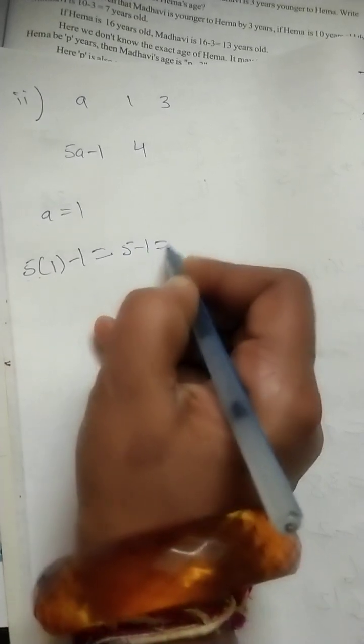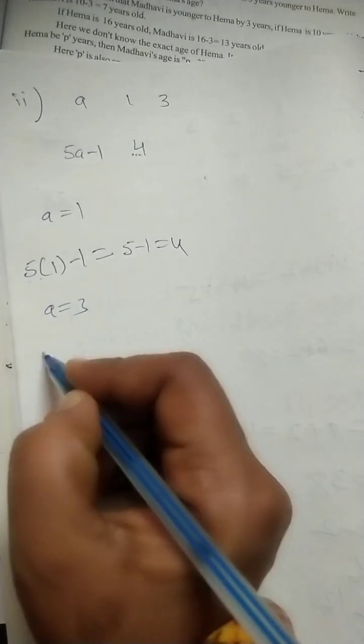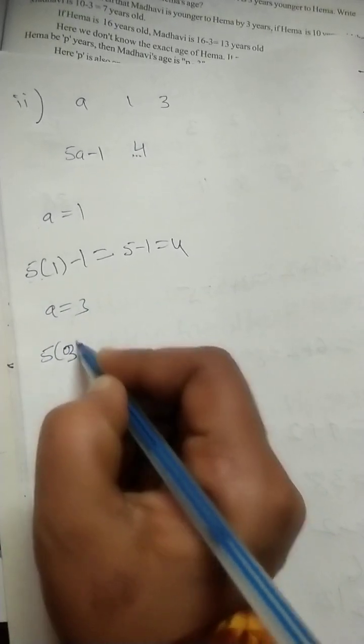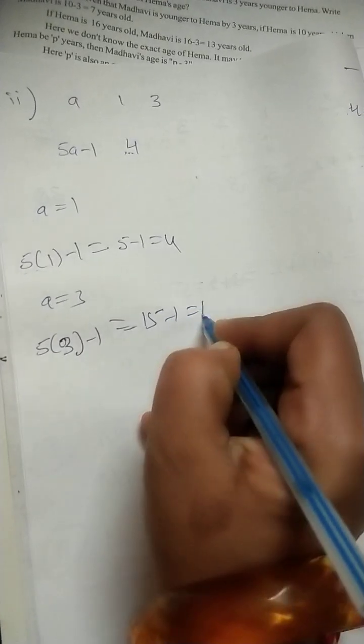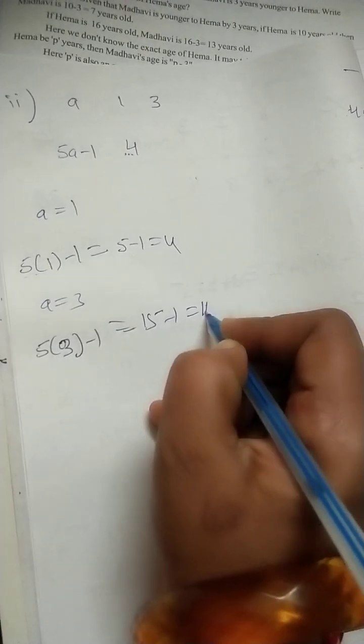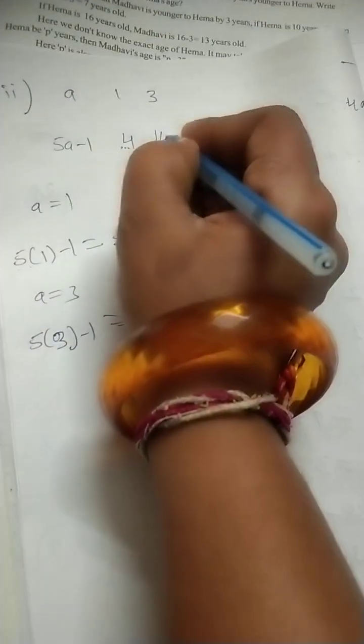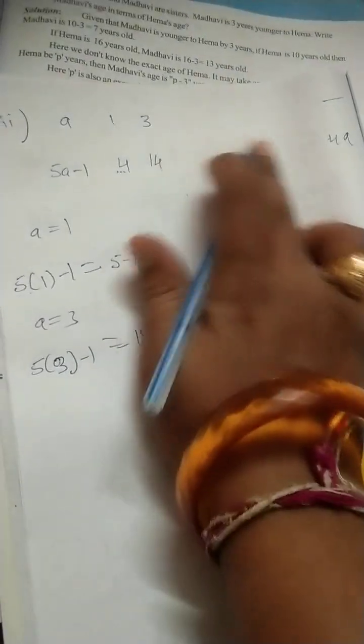If it is 4, see here 49 is given, then what is the a value? Here if a is equal to 1, for understanding I am explaining. See, 5 minus 1, 4. Got it now? 4 is given already. So if a is equal to 3, 5 into 3 minus 1. 5 3s are 15, 15 minus 1, 14. Okay, so 14 is given. In a similar way you can find it.